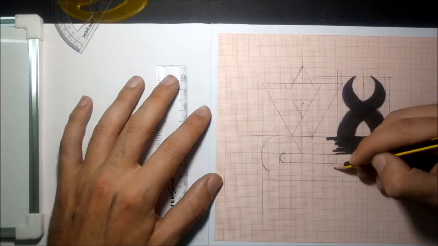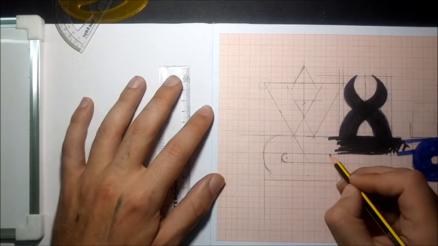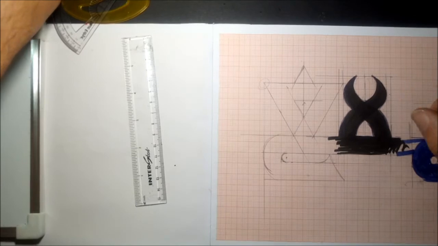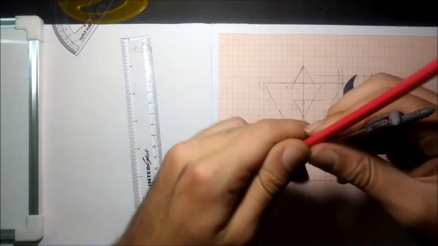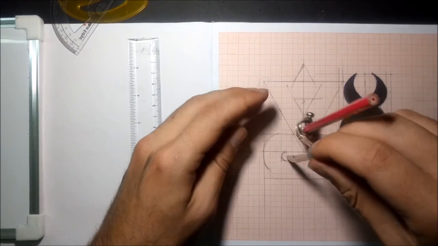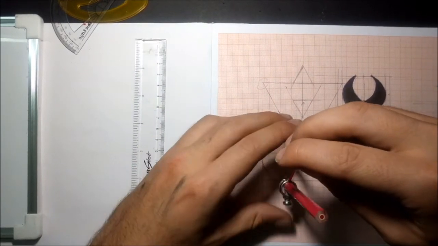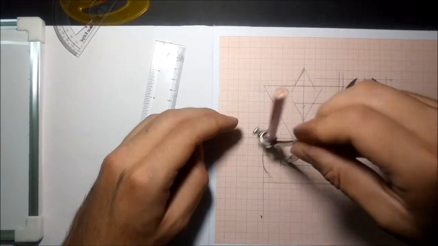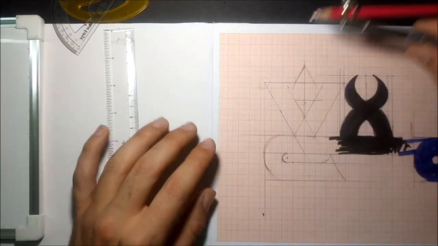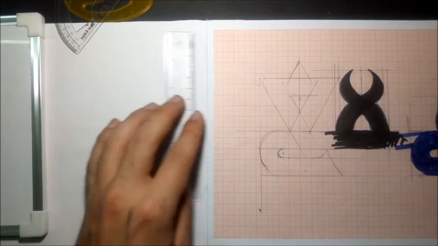So we can draw the decorative move that we always added. Let me just locate the bigger circle to show you how it will look like. Now outlining it will give you this shape.